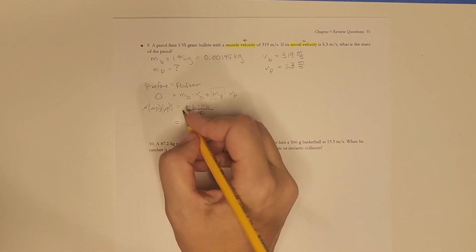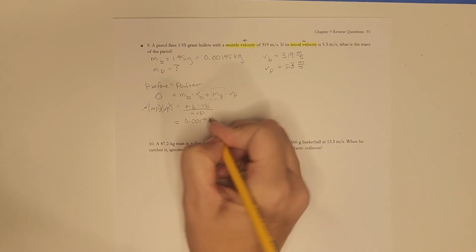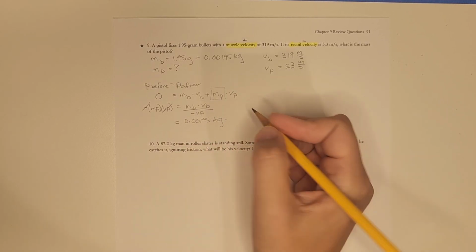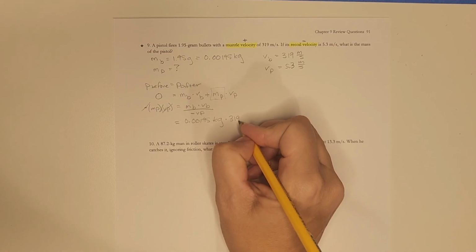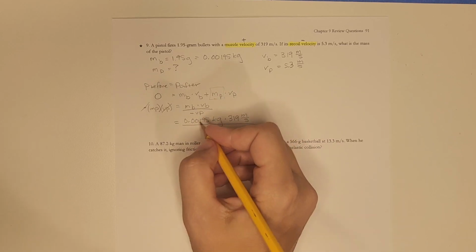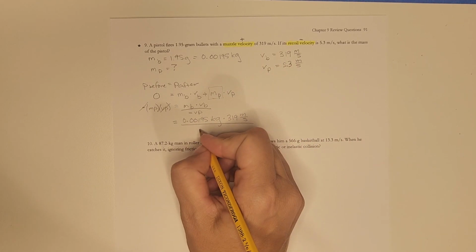So plugging in all those numbers, 0.00195 kilograms mass of the bullet times our velocity of our bullet, 319 meters per second, dividing all of that by a negative velocity of our pistol.